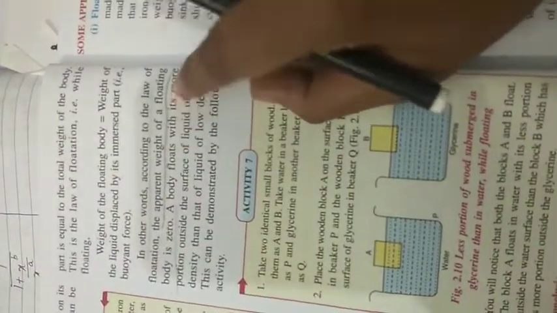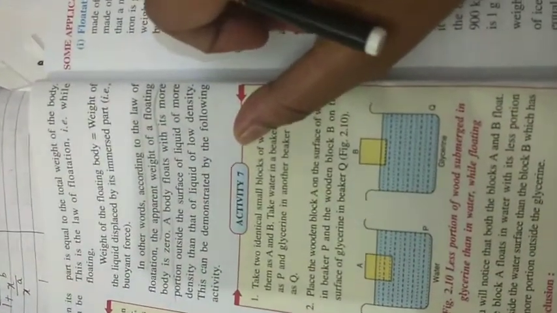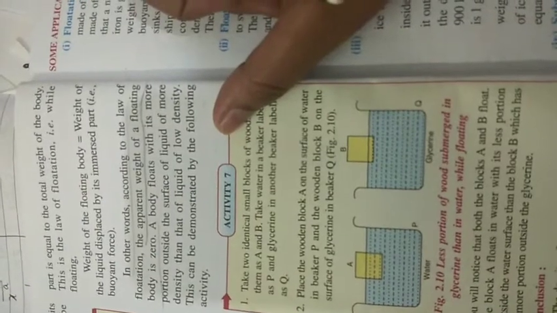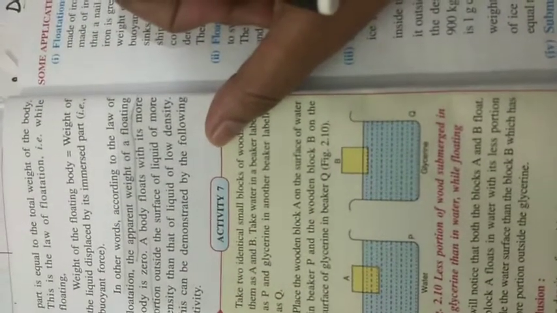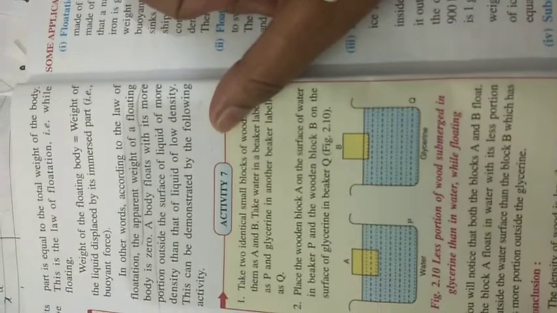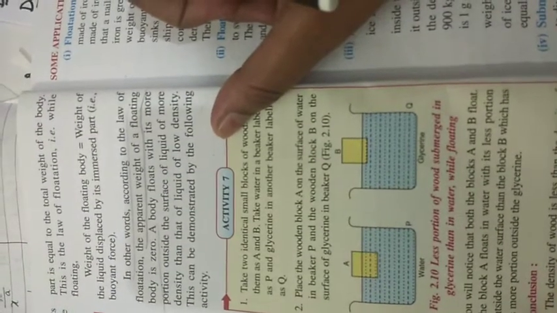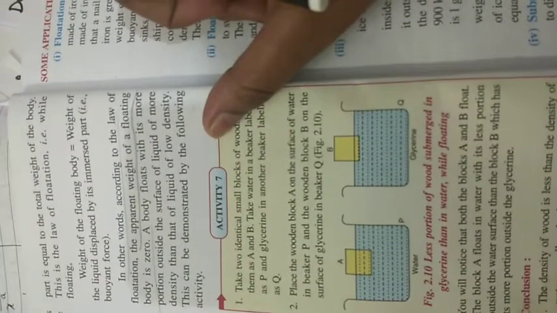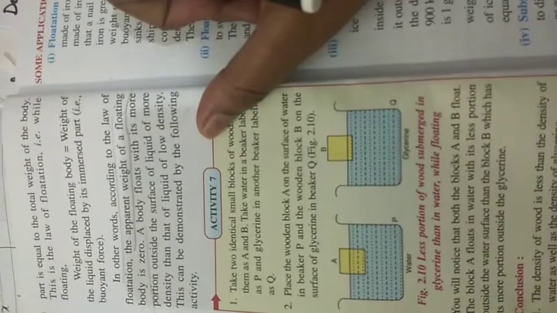Then we have another important thing: the apparent weight of a floating body is zero. In other words, according to the law of flotation, the apparent weight of the floating body is zero. A body floats when more of its portion is outside the surface of the liquid, or when the liquid has a higher density than the body. Thus it can be demonstrated in this.